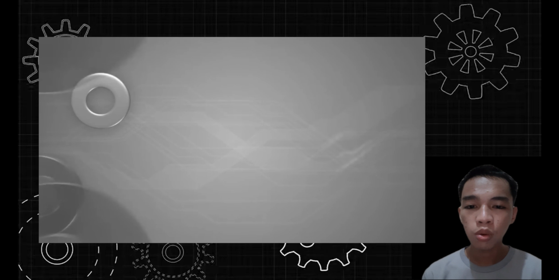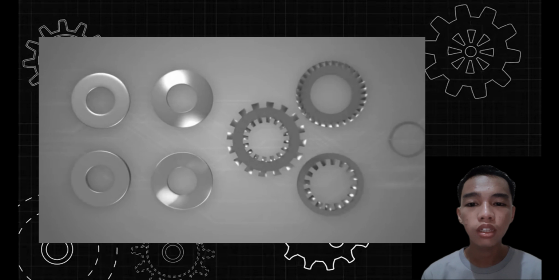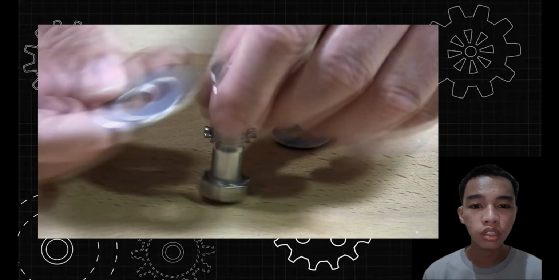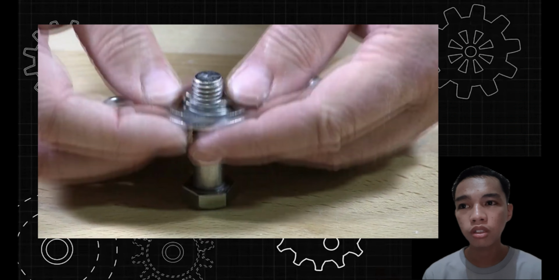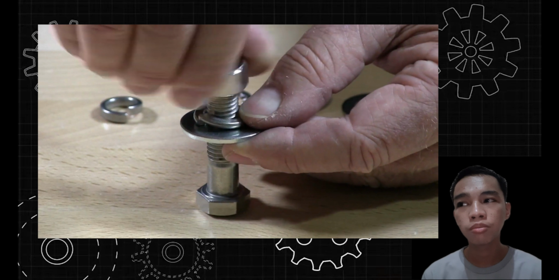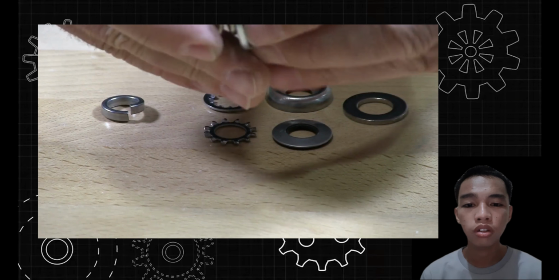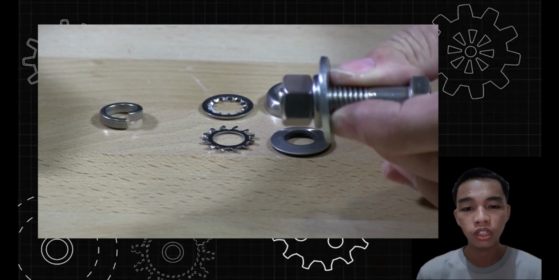So basically, a washer is a small flat ring that is either used in conjunction with a screw fastener, such as a bolt or a nut, or it could also be fixed under the head of a bolt or under a nut.